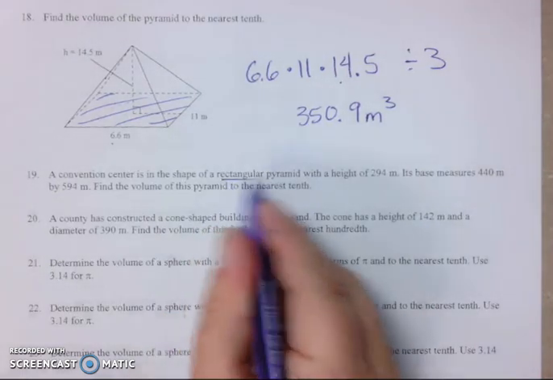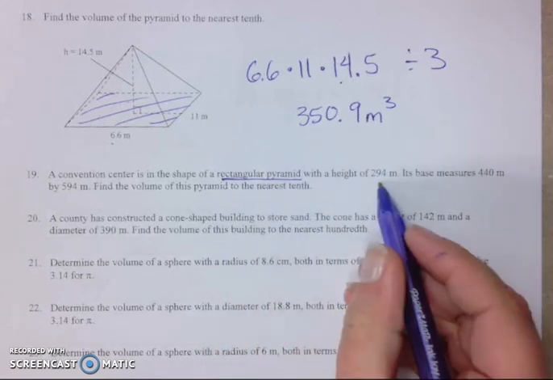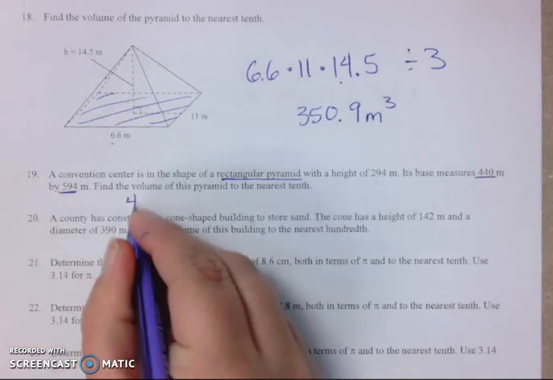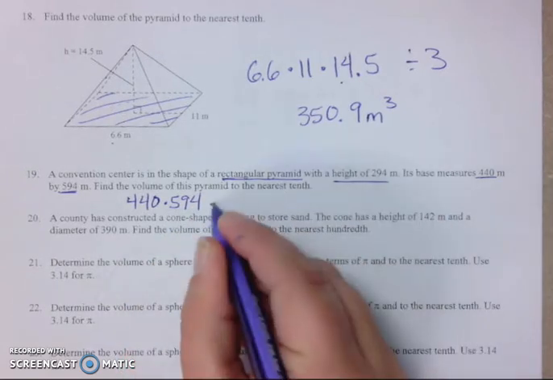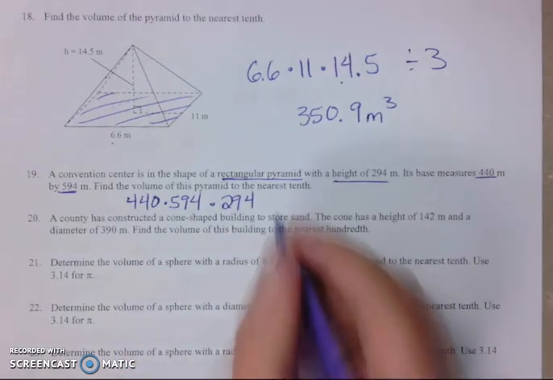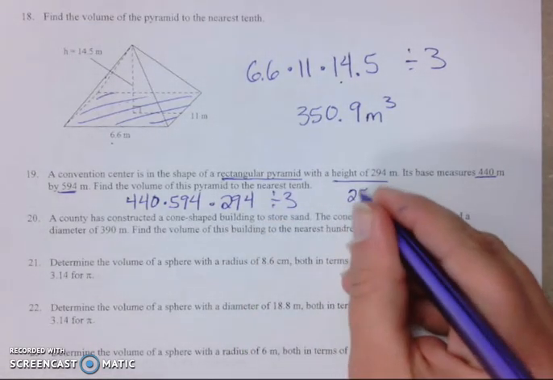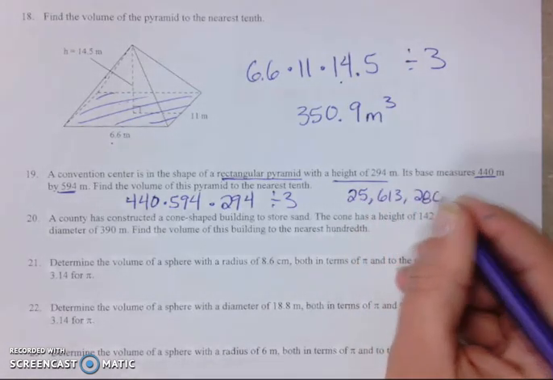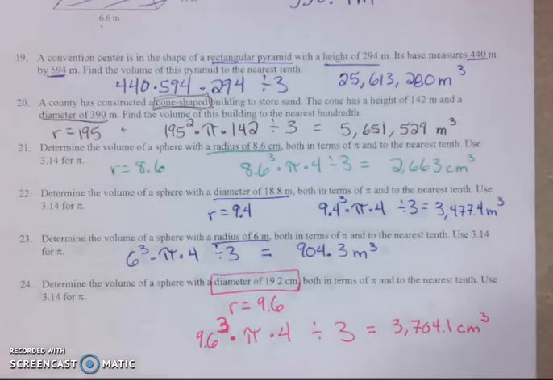We have another rectangular pyramid, so it's the same thing, has a rectangle base. Here's the height, so the base is a 440 by this. So to find the area of that rectangle, we take the 440 times the 594, then times the height, this is going to be huge, and then divide by 3. So that convention center then is giant. Oops, it's an 8. But it's in meters. There's our volume there. Okay, so you can pause this and see all my work.